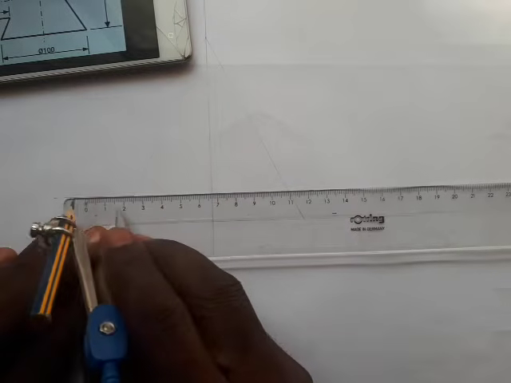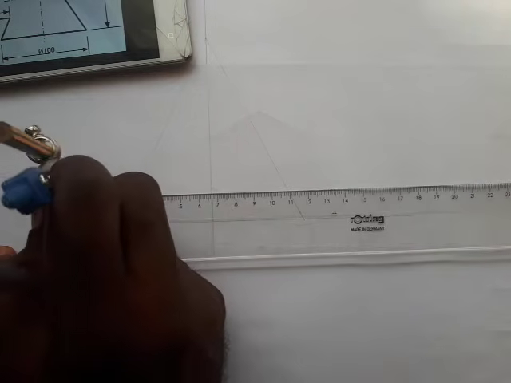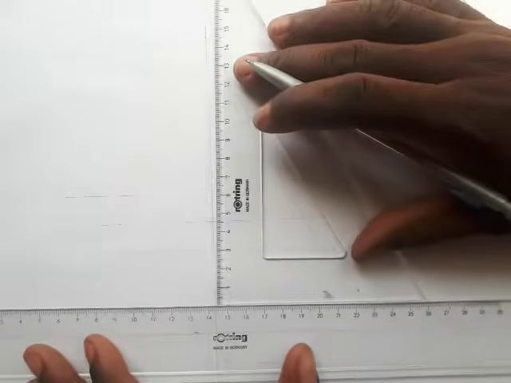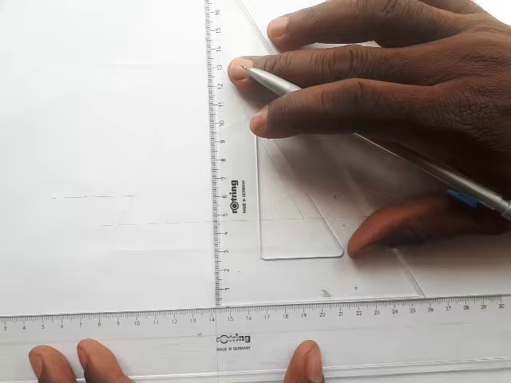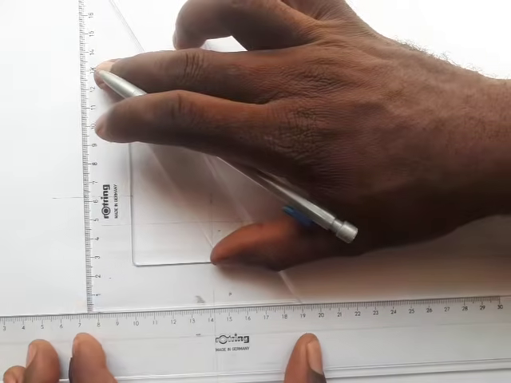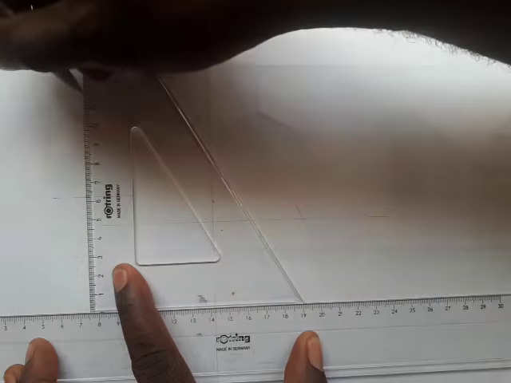This is 0, and this is 2.5. I'm going to dot 0, and this point here is 2.5. Now I'm going to align my set square with this vertical properly, transfer to the point where you measured 2.5, and draw a thin line up.